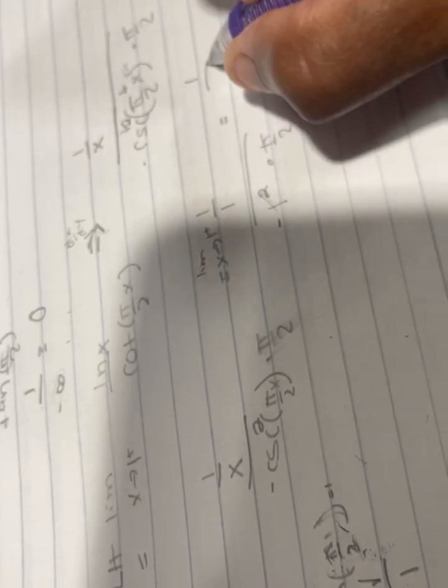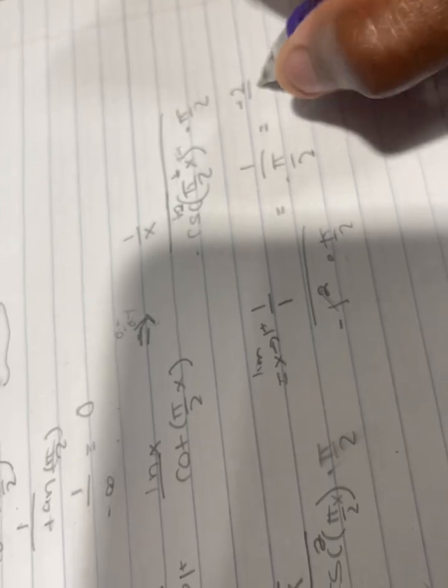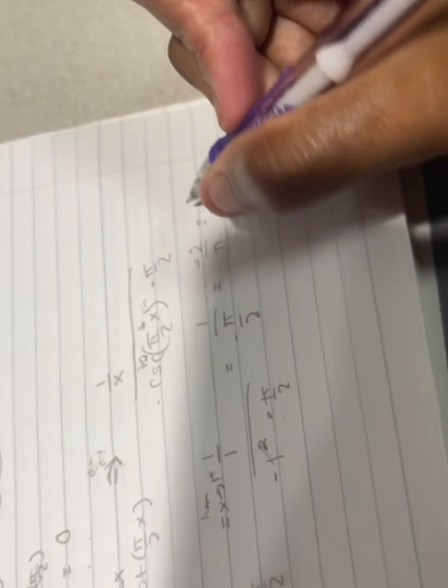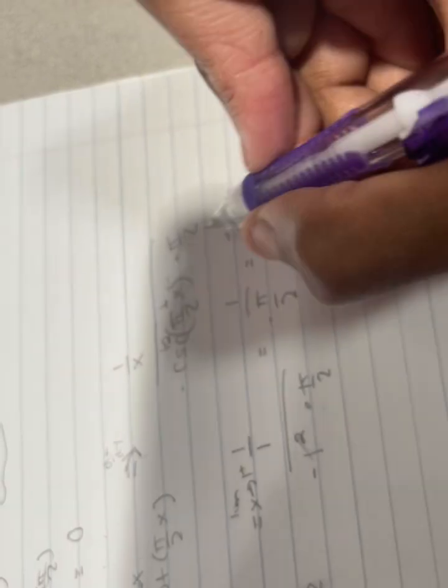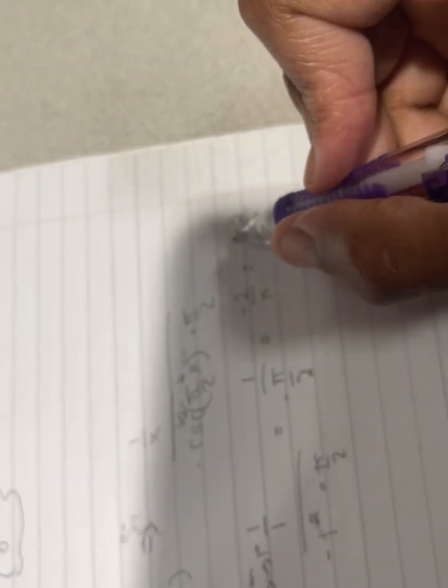So then I have 1 over negative pi over 2, and I further simplify by flipping it, so I get negative 2 on the top. My final answer is negative 2 over pi. And that's the work.